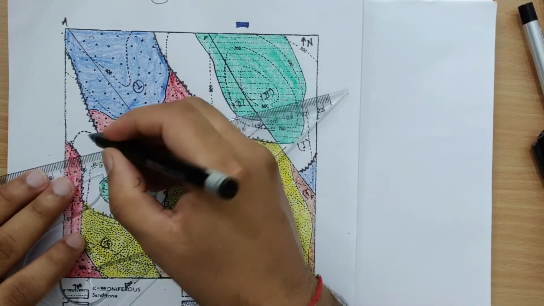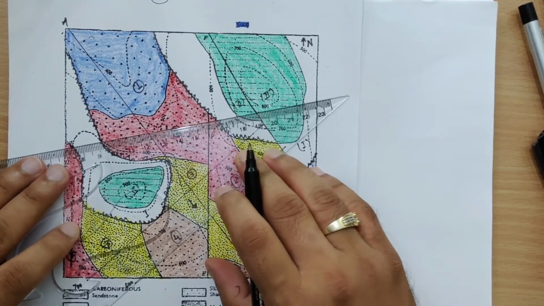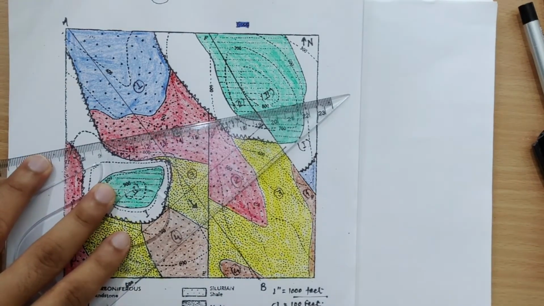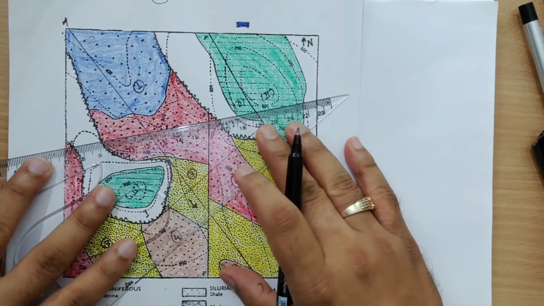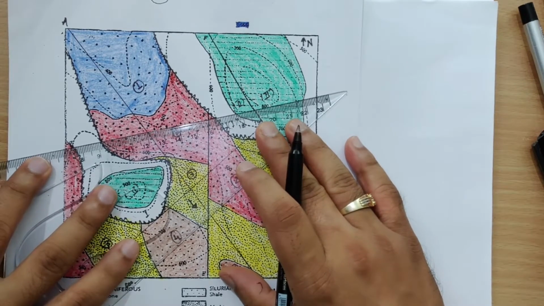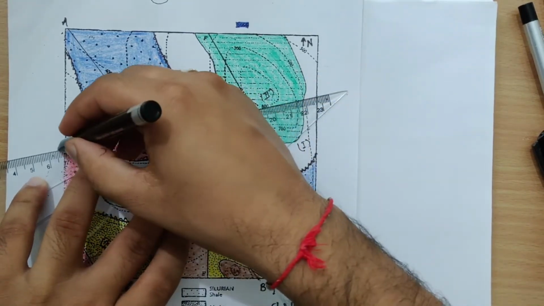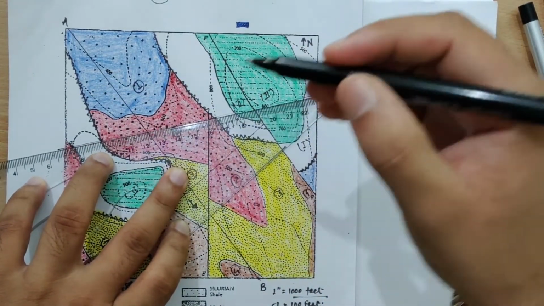This is the same unconformity which is intersecting over here and here. We can draw a line in this direction. So this is one strike line for the unconformity.